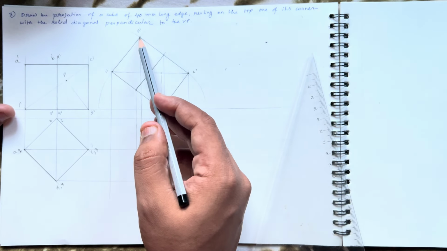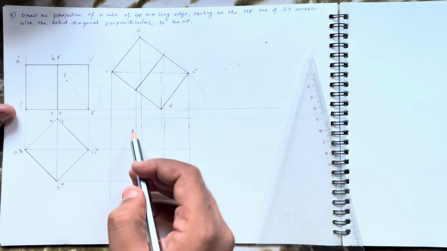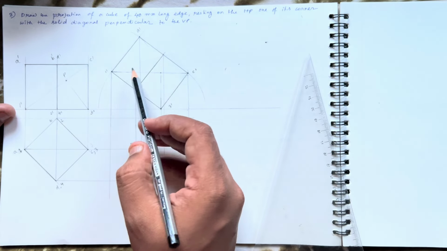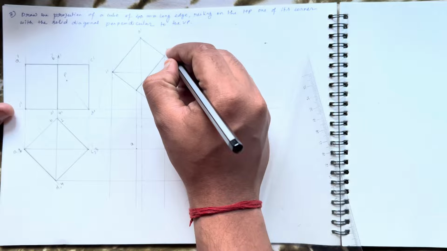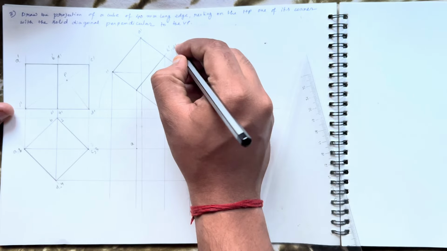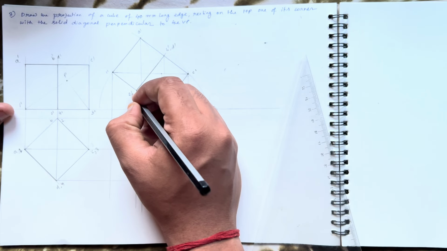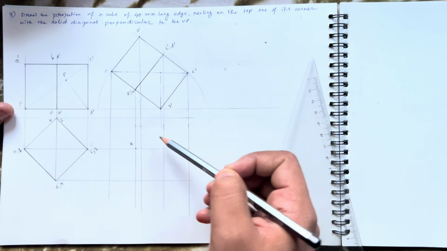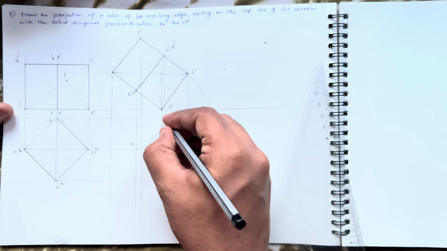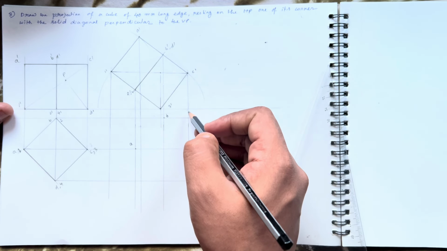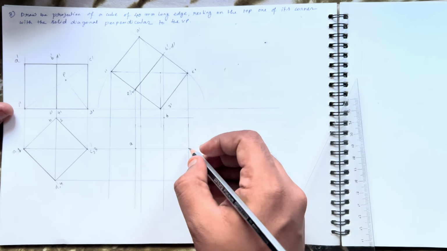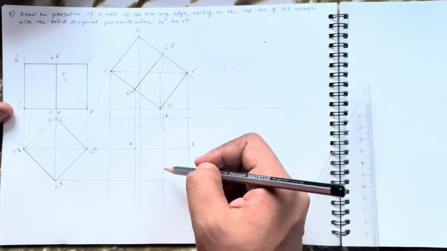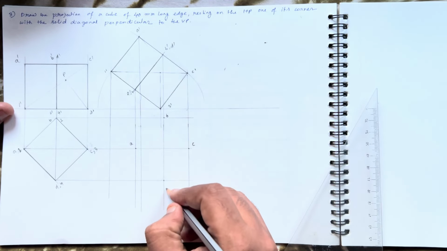Now this one is your A, so this is your new A, and make this line also. So B dash, D dash, and this one is 2 dash, 4 dash. So this one is your new B. This is C, C is there, so this is your C. This is your B and D, so this is D, D is here.